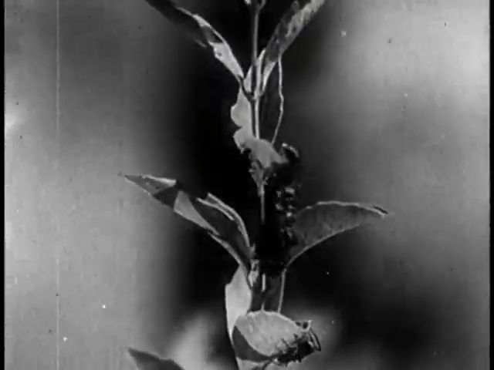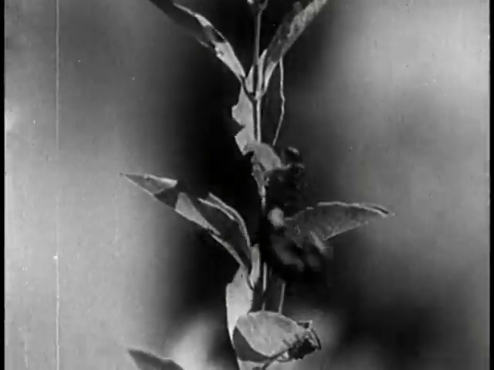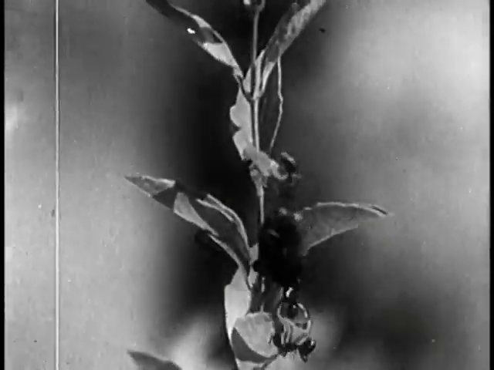Incidentally, they inject a little formic acid into their victims, and that helps to stupefy them. But when they have them, why, they gang up and carry them off like this, and when they get them to the ant city, each one has his share of the food. They drag in moths and butterflies and caterpillars and grasshoppers, and so in that way they are beneficial to the garden.